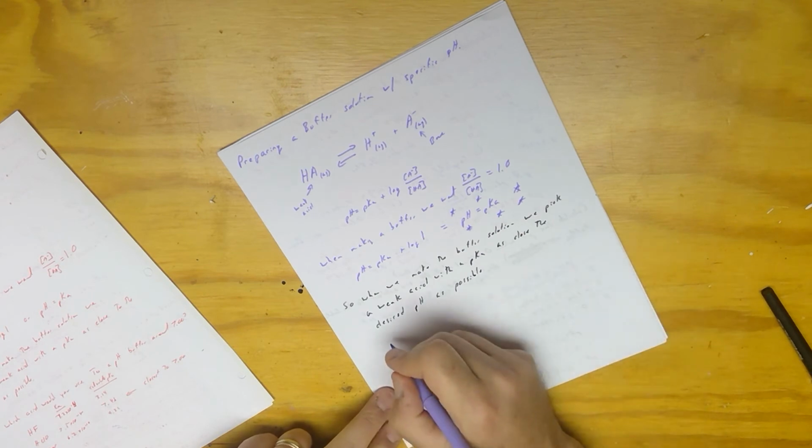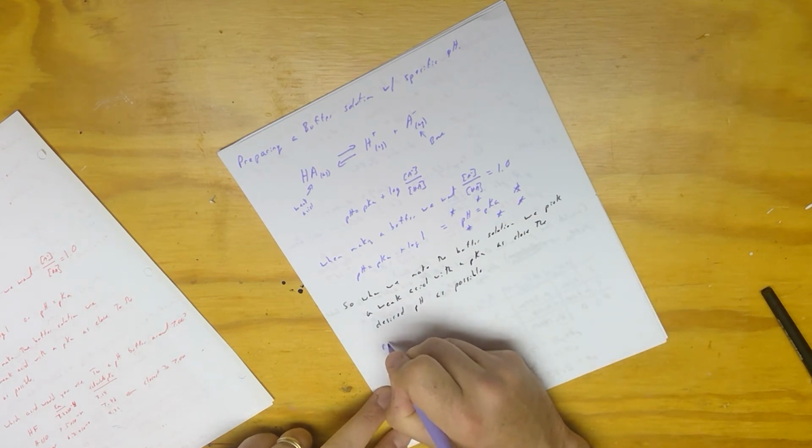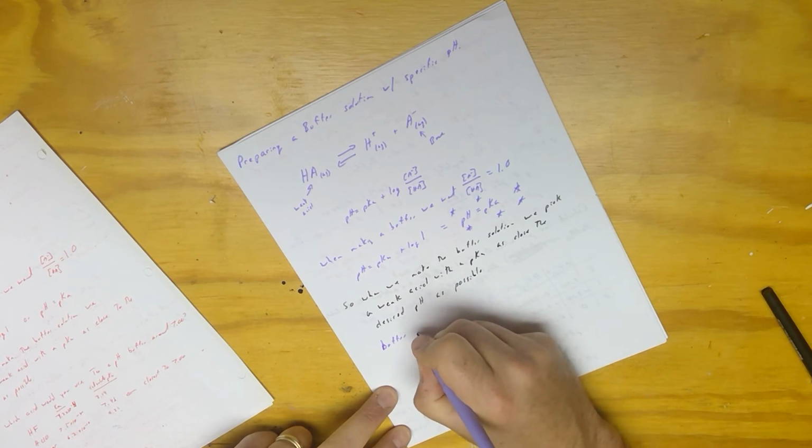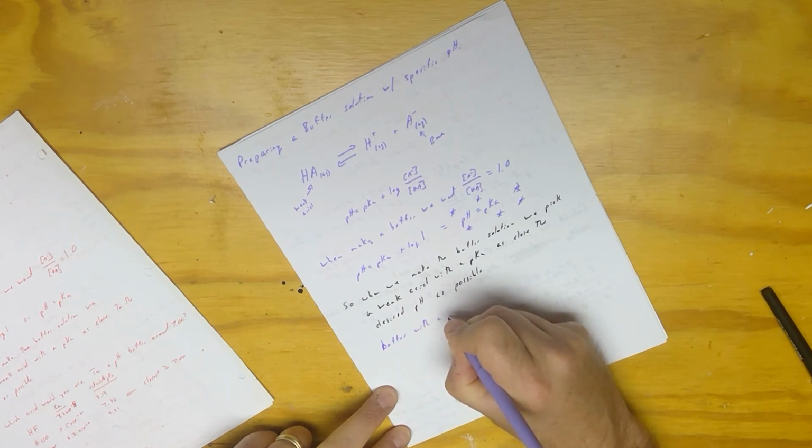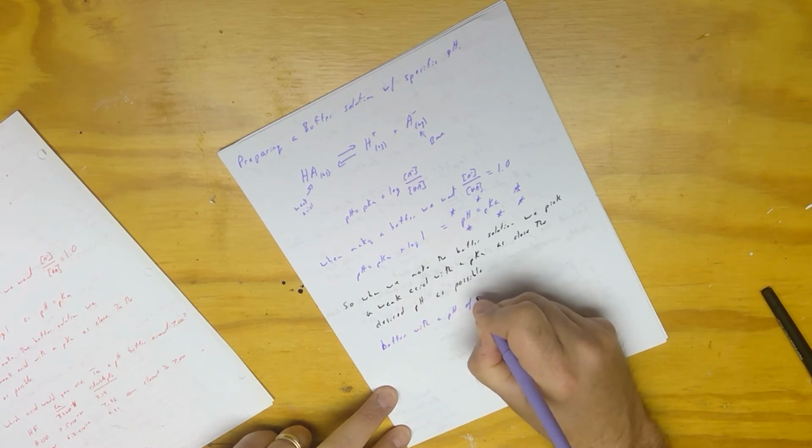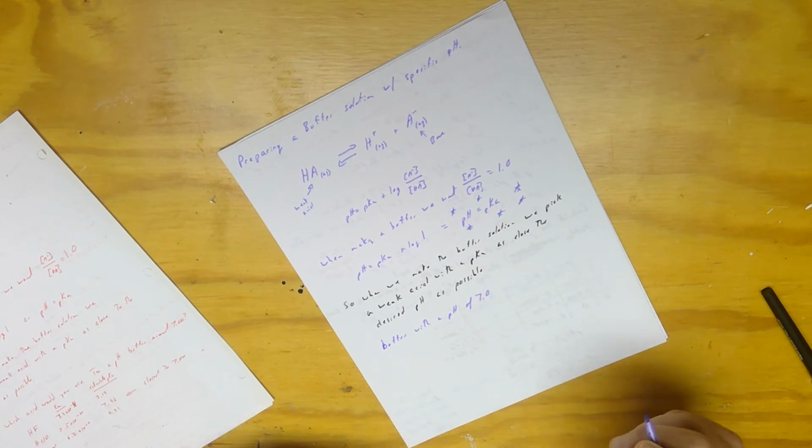So let's say that we want a buffer with a pH of 7.0.